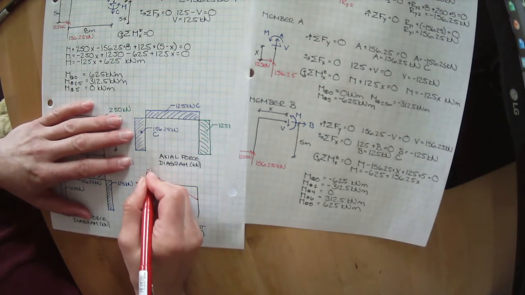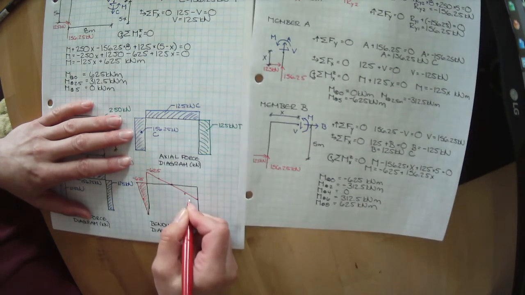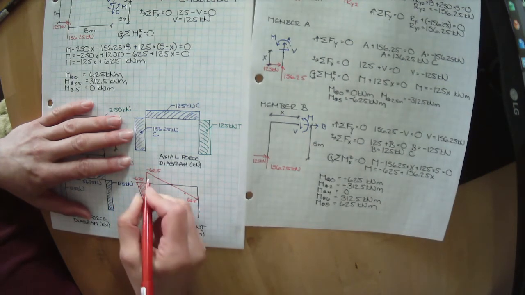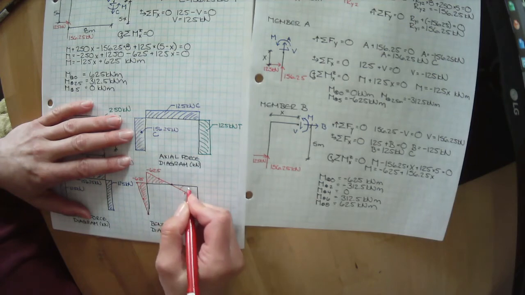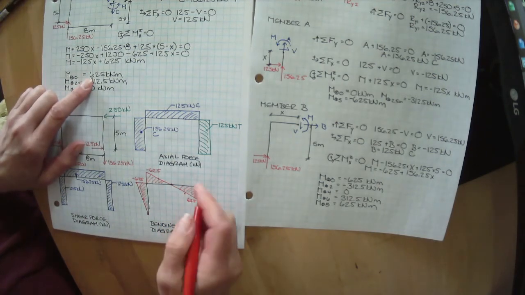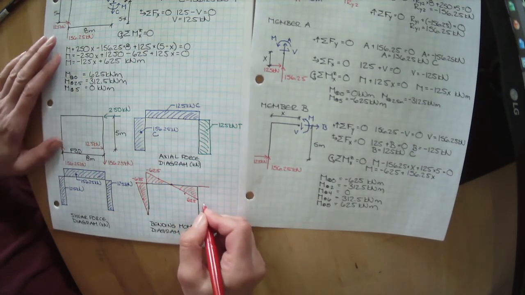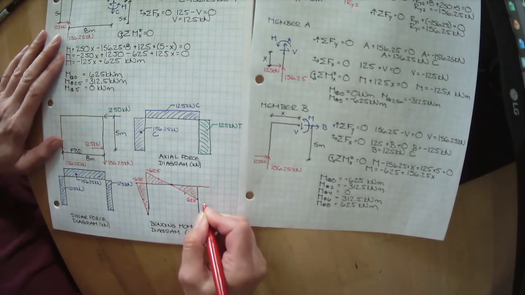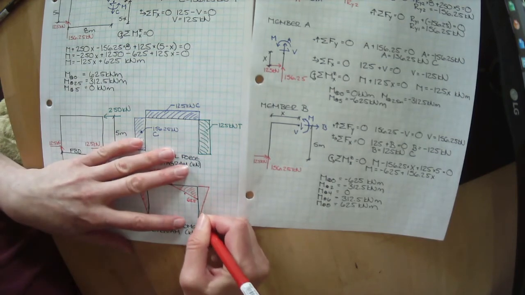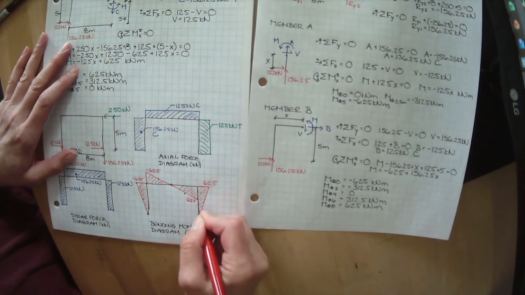And so this was minus 625, and this was minus 625, and this was 625. And then member C, we started at the top at 625, and we came down linearly to 0.